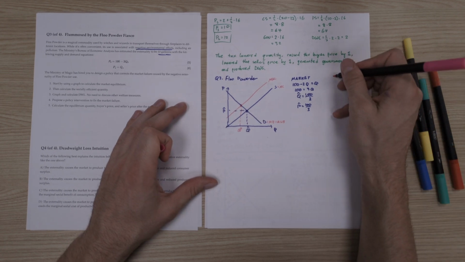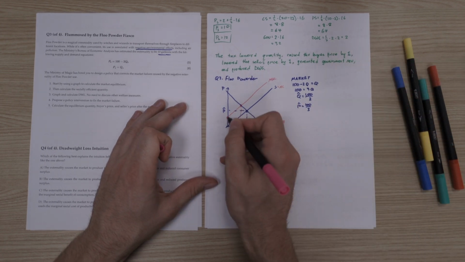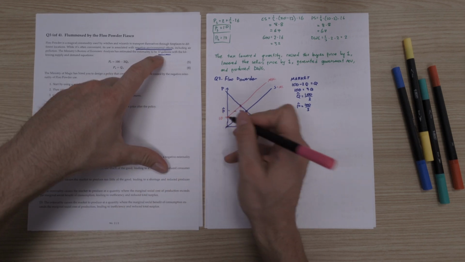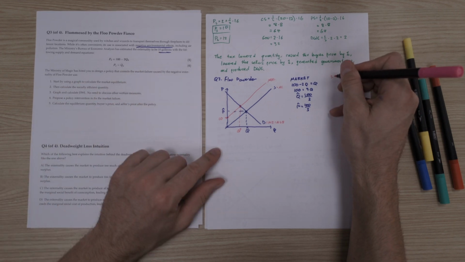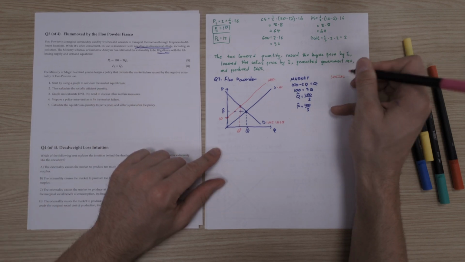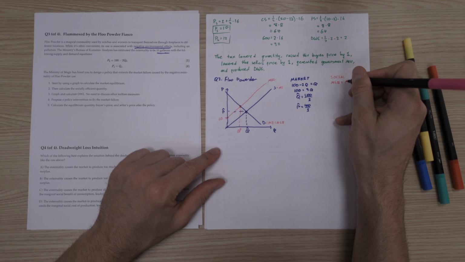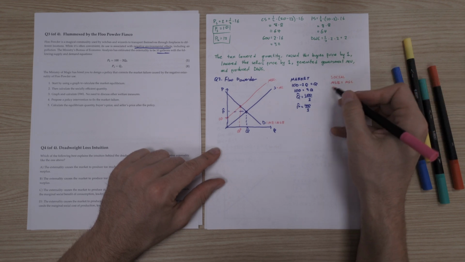Okay, so the vertical intercept here is 10 galleons. So we'll find the social quantity. To do this, we set MSB equal to MSC. MSB is just our demand curve.